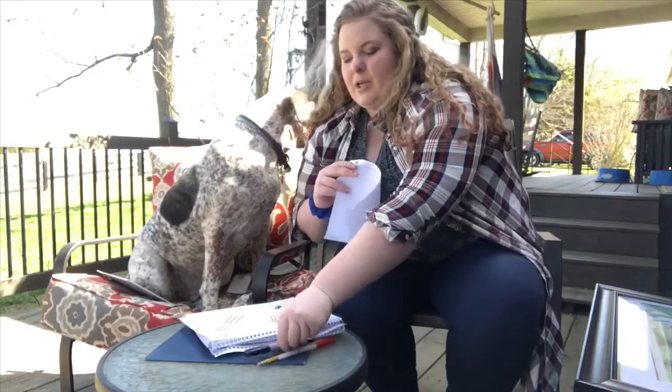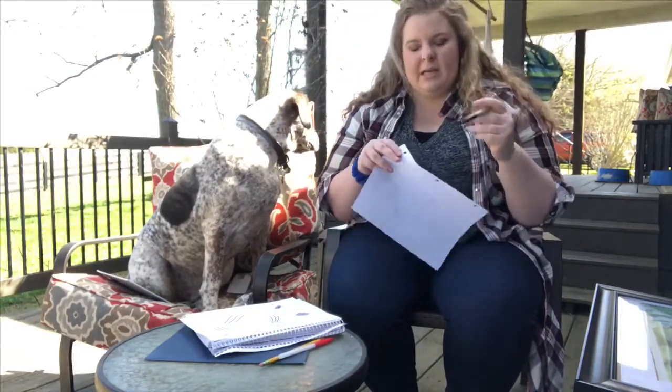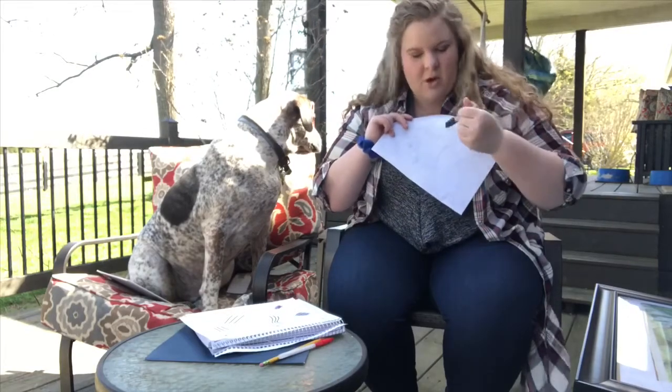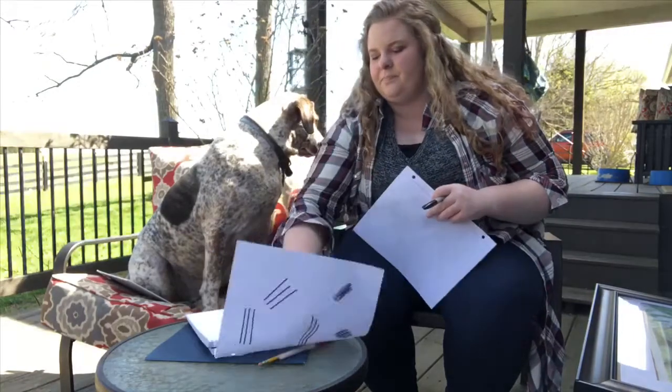So as I said, I'm going to use Sharpie as one of my mediums. So I'm going to draw the cow that I want in the center in a black Sharpie so that way it stands out whenever I add the other layers on.